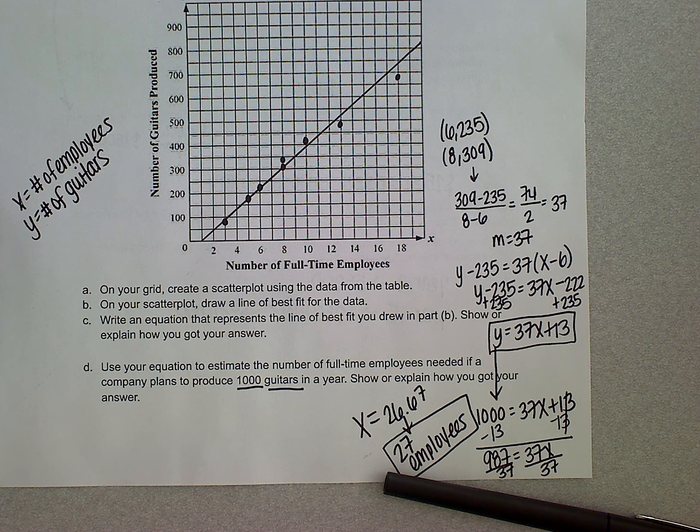It's like 26, wait, what did I just do wrong? That's not 963, that's 987. Where did I even get that from? Hold on. One second.